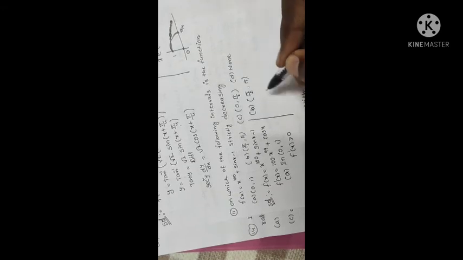Now the first option I am taking, option A, that is 0 to 1. If you take 0 to 1, this is very clear, that is positive. Positive means strictly increasing, but we require strictly decreasing. I will go to the second option, 90 to 180. 90 to 180 also f dash x is greater than 0 only.